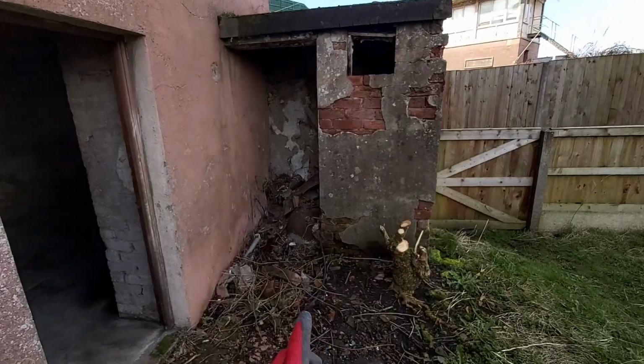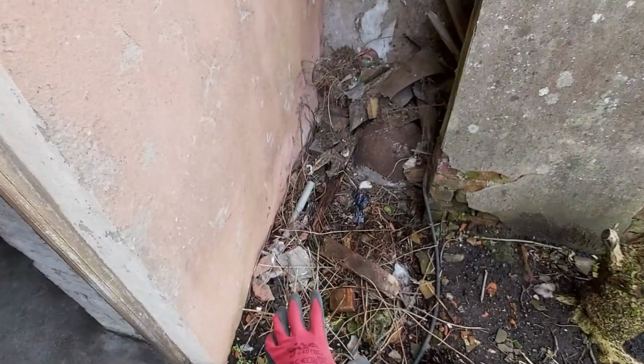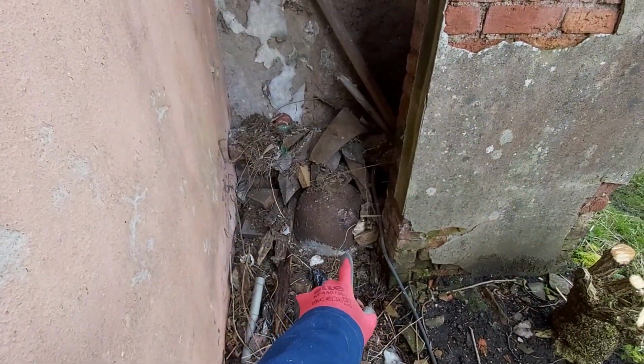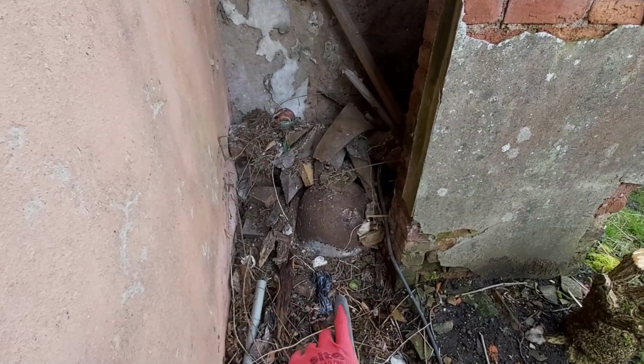What I'm doing today is I'm going to be draining the central heating system because I need to remove all of that plumbing for some jobs which are coming down. And also I'm going to be emptying out the privy. So I need to dig all of this out. This is a wash copper, cast iron wash copper, so that's probably going to be quite heavy.